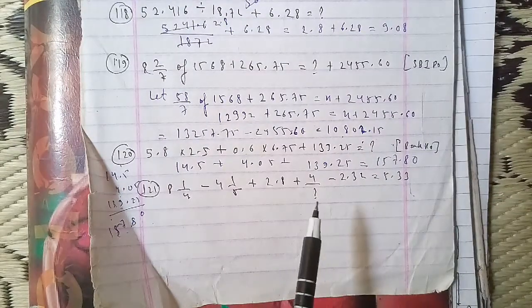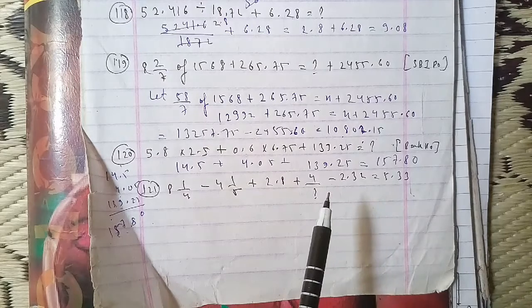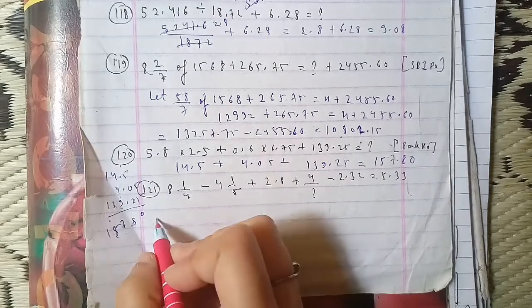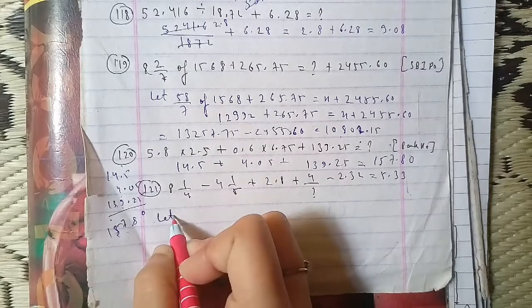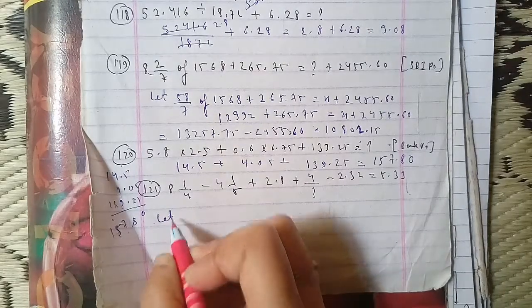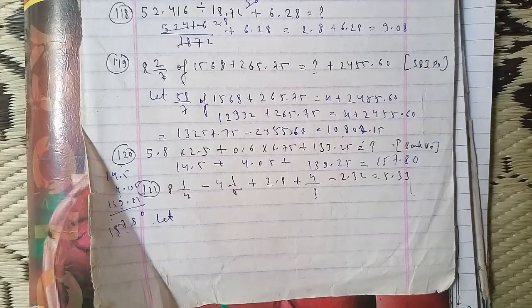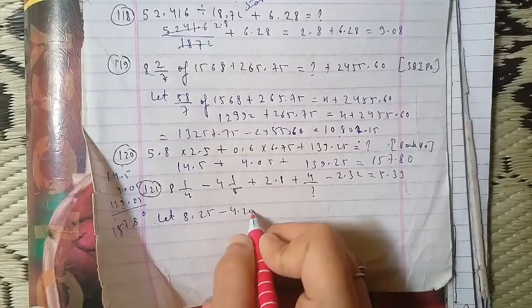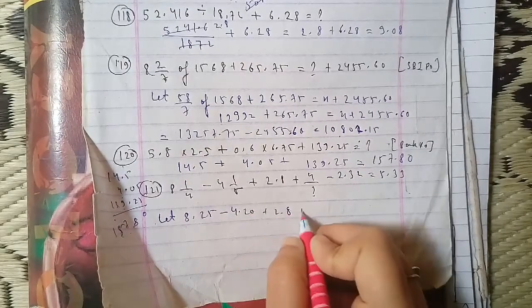Let the unknown be x. So 8.25 minus 4.20 plus 2.8 plus 4 upon x minus 2.32 equals 5.33.